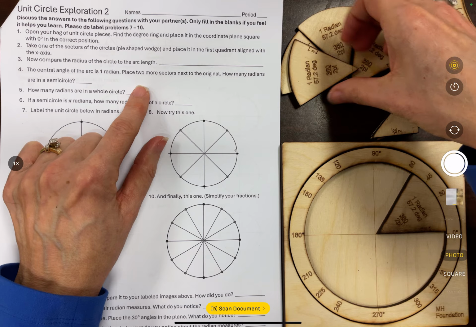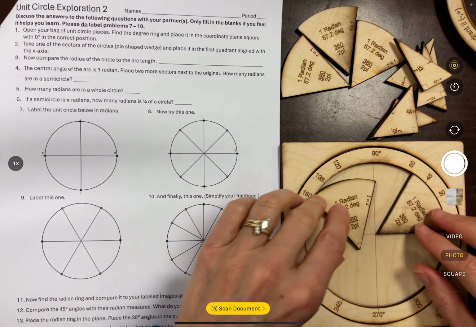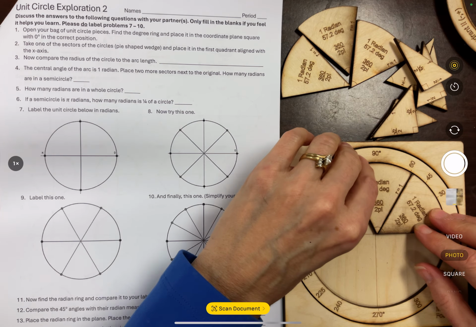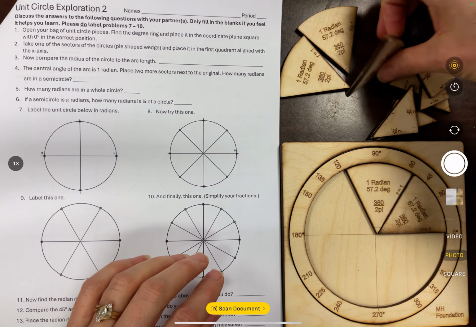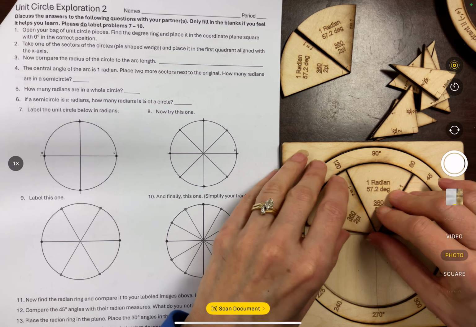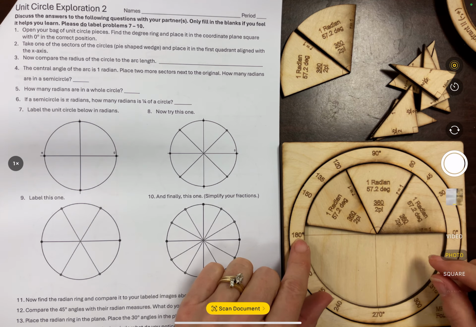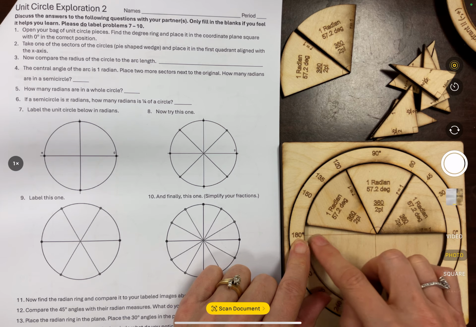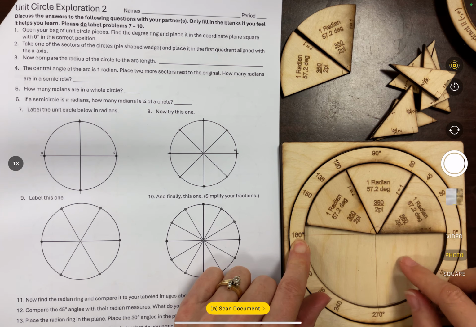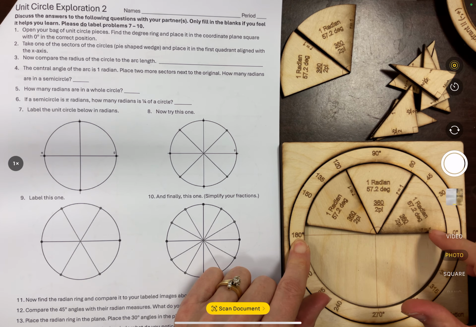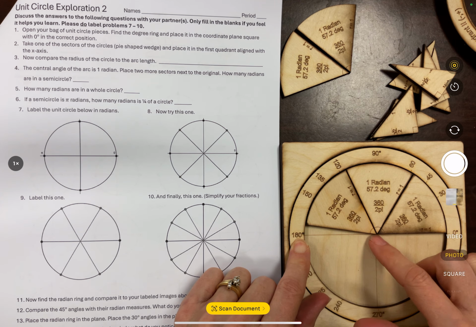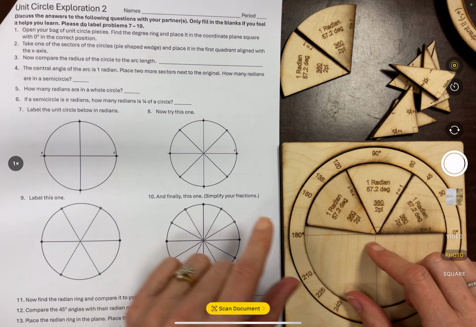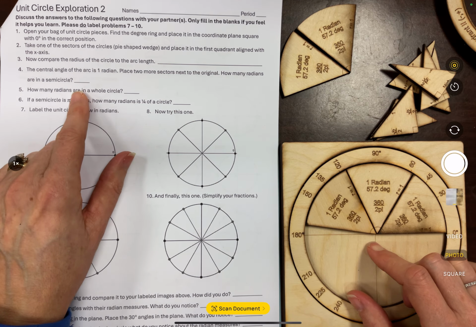Place 2 more sectors in next to the original one. How many radians are in a semicircle? Well, there's 1 radian, 2 radians, 3 radians, but it's not exactly 3 radians. It's a little bit more than 3. Oh, this is pi radians. 180 degrees is pi radians. So there are pi radians in a semicircle.